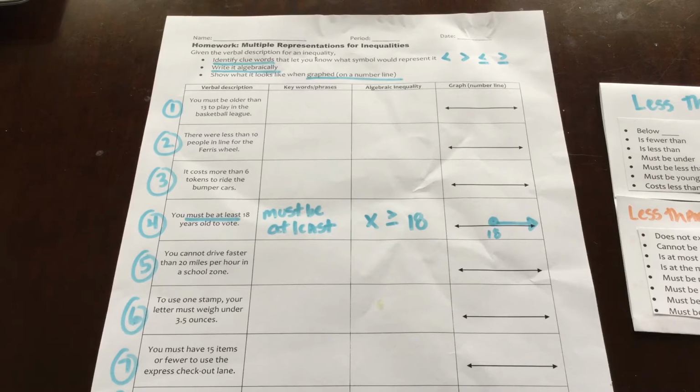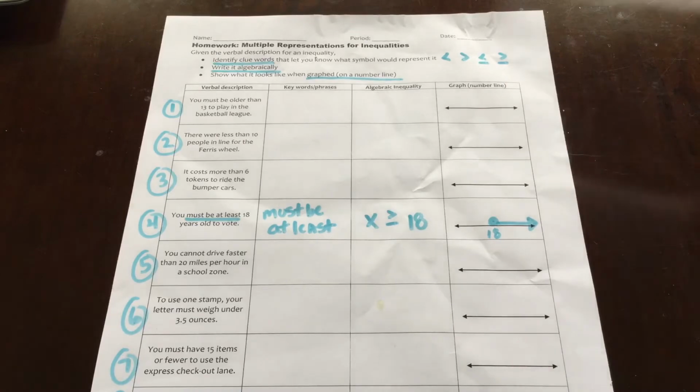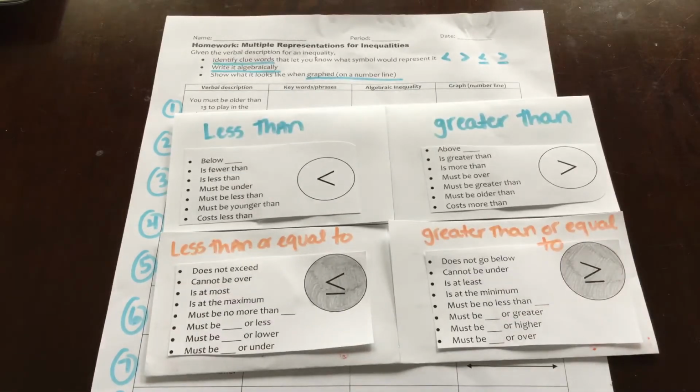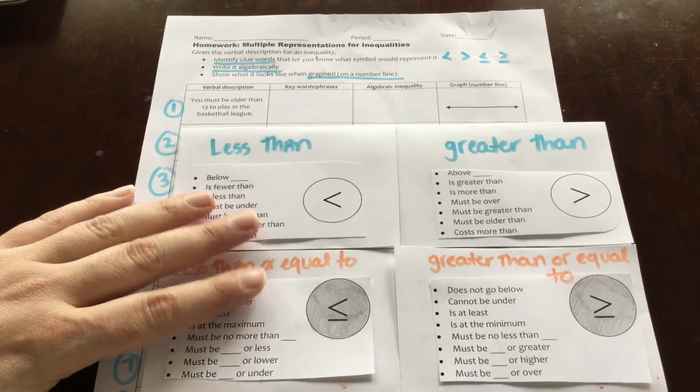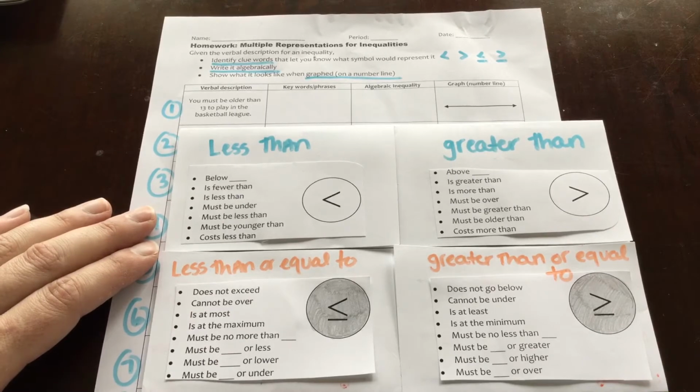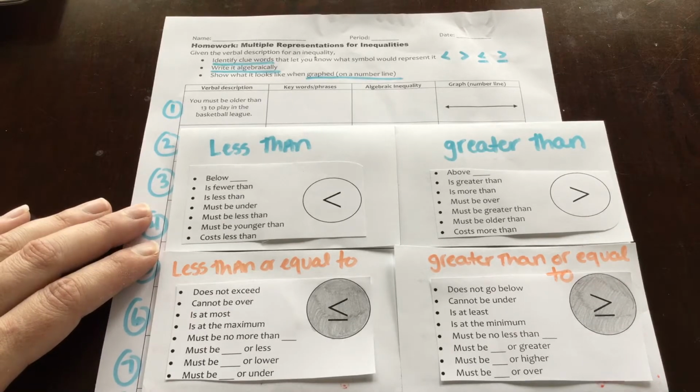Number 4 was already completed in the Head Start video that you could have used to see an example of how the assignment worked, and we'll go back and look over the other ones. The notes that are for the different representations for inequalities are a great resource to use for the assignment until you get to the stage where you're beginning to memorize some of these consistent phrases that you're seeing. For number 1, you must be older than 13 to play in the basketball league.